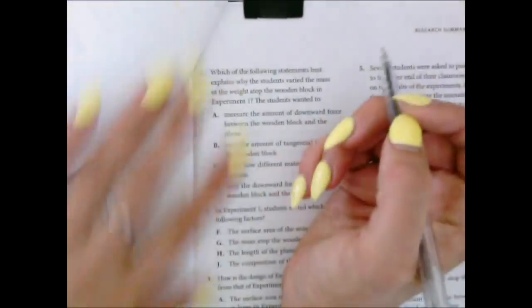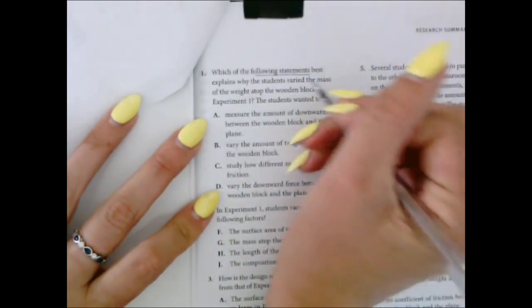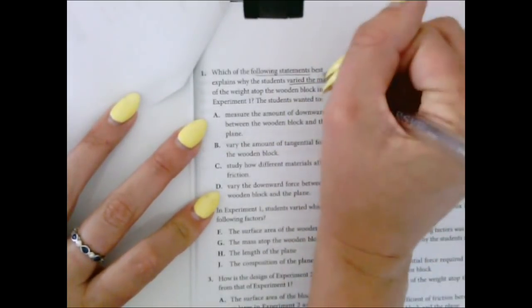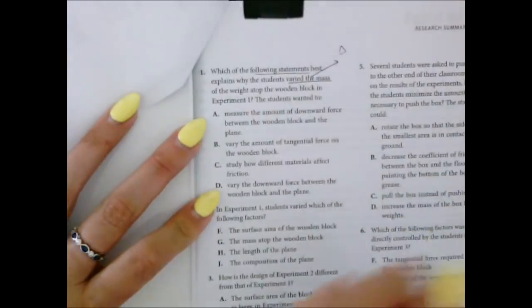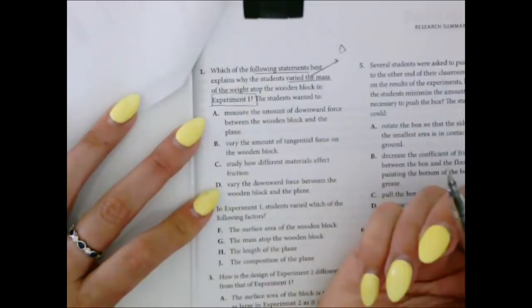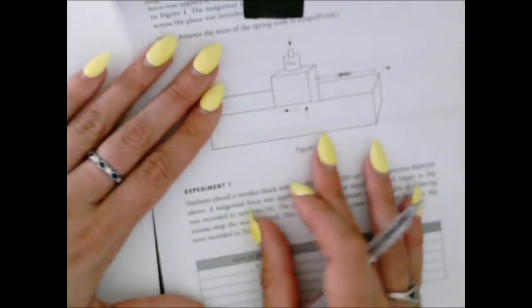So, which of the following statements explains why the students varied the mass? What does that mean? Yeah, so that's a change of the weight atop the wooden block in experiment 1. What's my locator? Right. So the students wanted to. I'm not going to read my answer choices first. I'm going to just go to the experiment. So I'm going to find experiment 1, which I have down here.